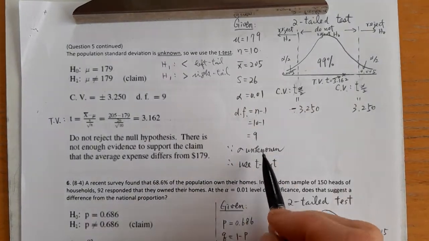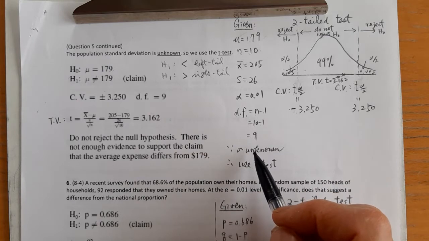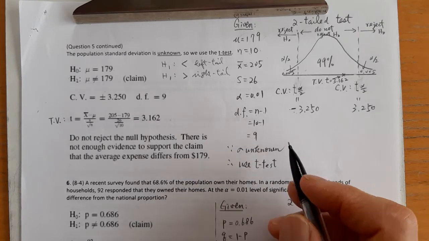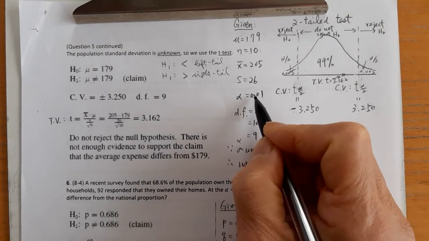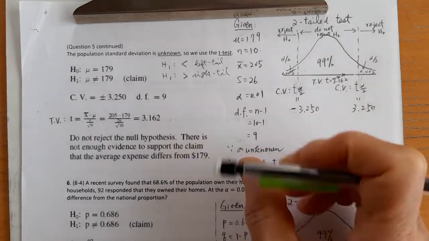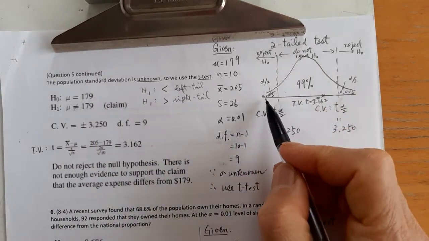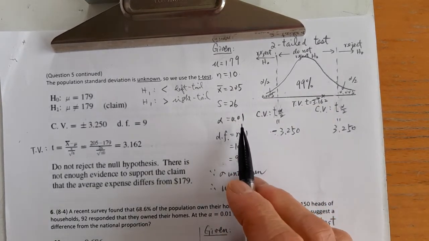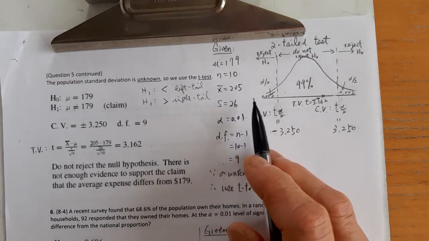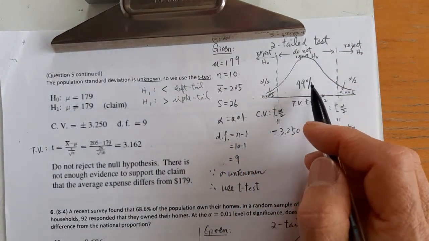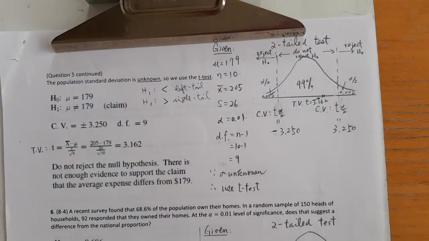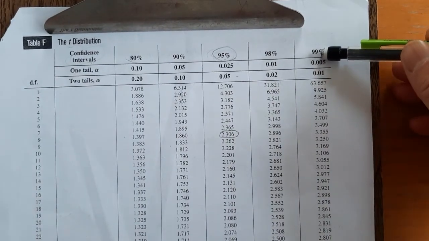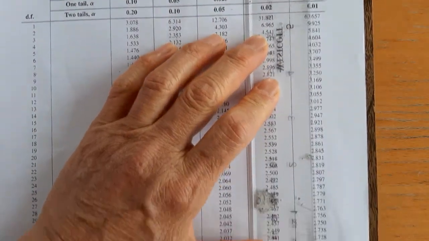Here alpha is given, the significance level is 0.01. Then you divide it by 2, so each tail is 0.005. Add together it is 0.01, so it's 1%. Subtract from 100%, so the confidence level is 99%. So use the table at 99% confidence.